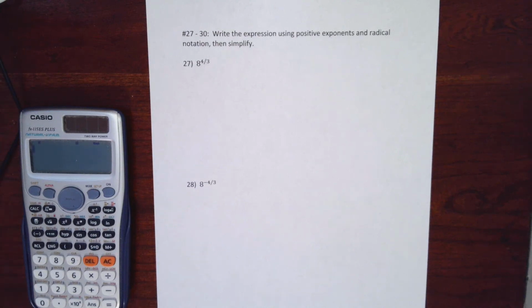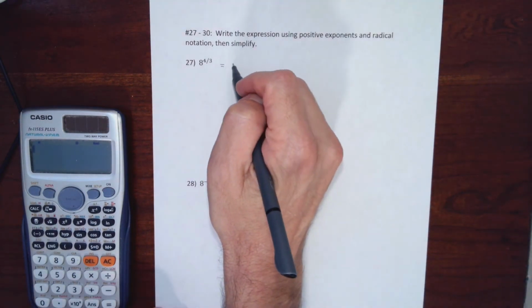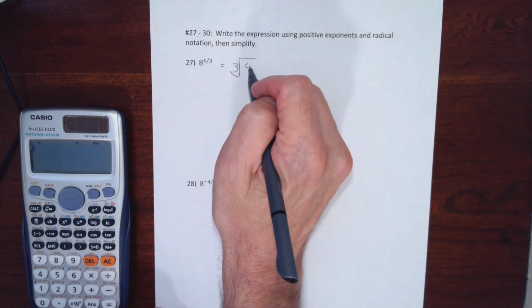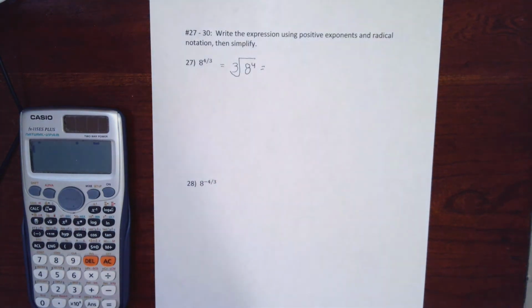So I'd really like to see some work on the next 4 problems. Specifically, I want you to make any negative exponents positive and make any fraction exponents into radicals at a minimum before you write the answer to get full credit. So I took the time in 27 to make the fraction exponent into a radical.